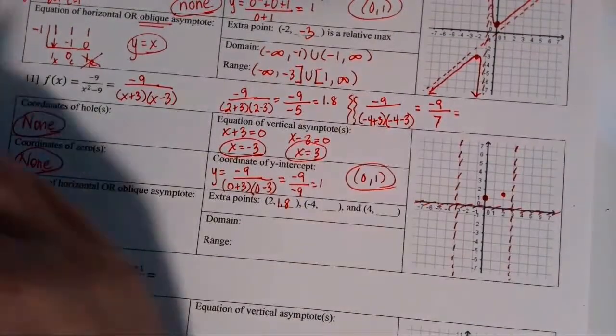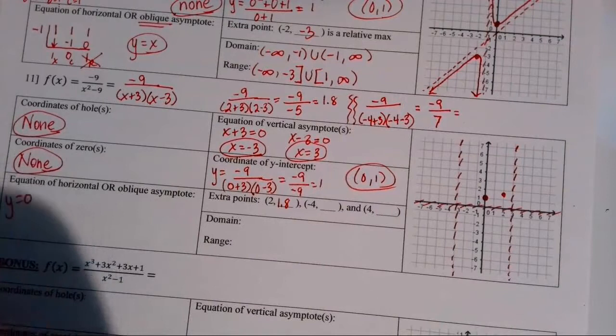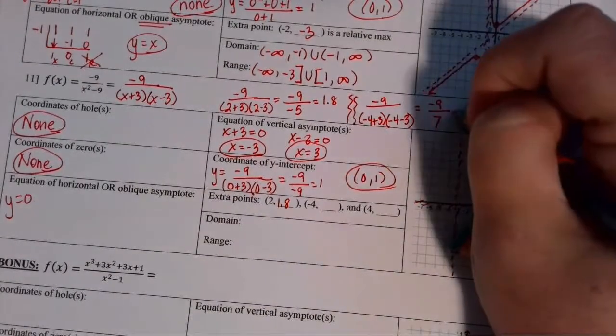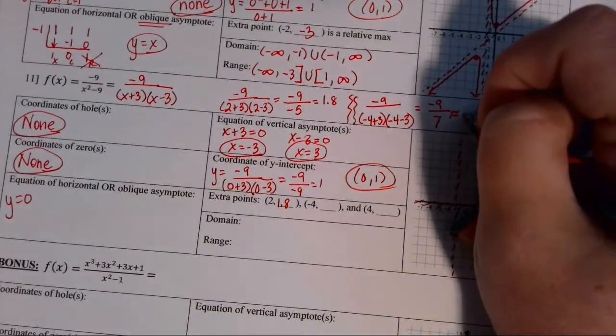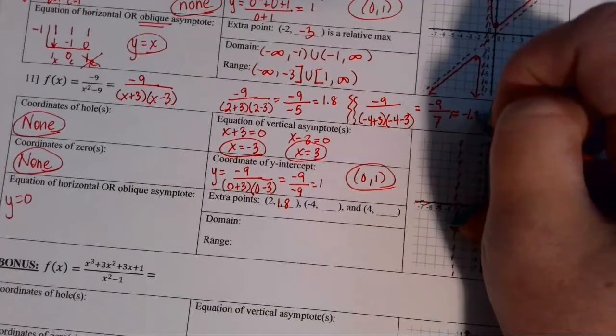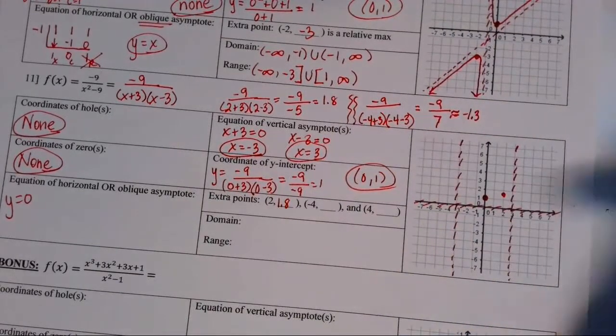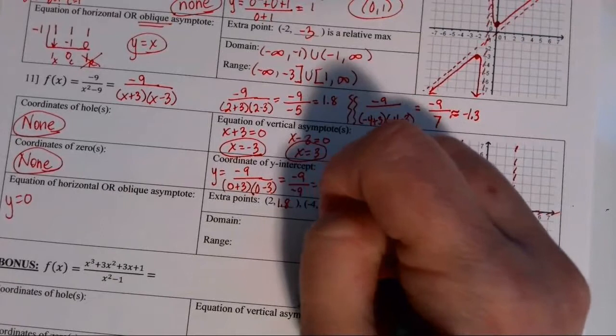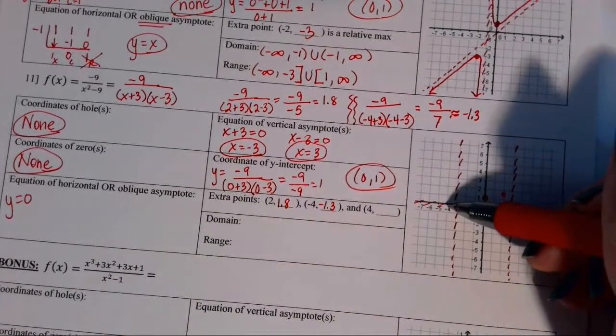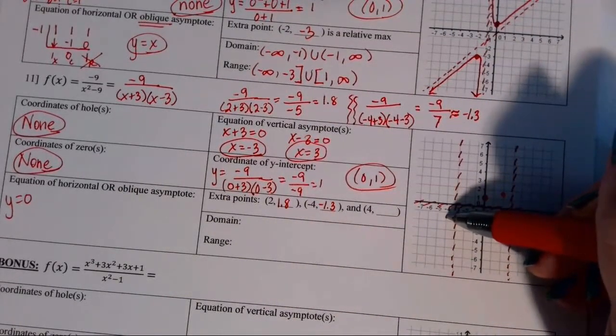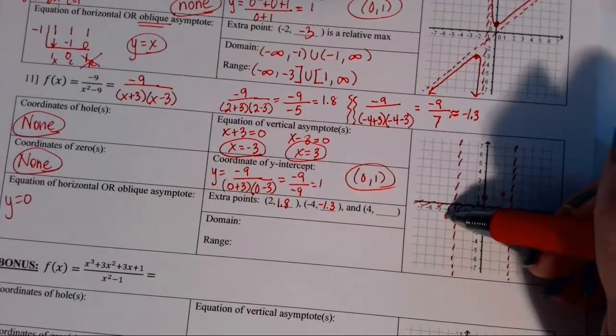So -9 divided by 7 is about -1.285, so about -1.3. So we come over here to -4 and down to -1 1/3, and we'll plot that point.